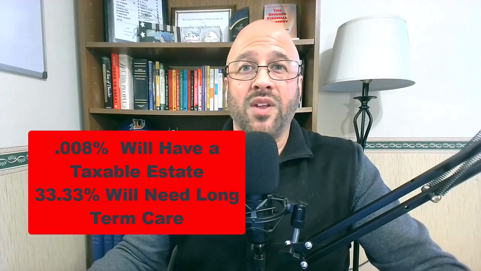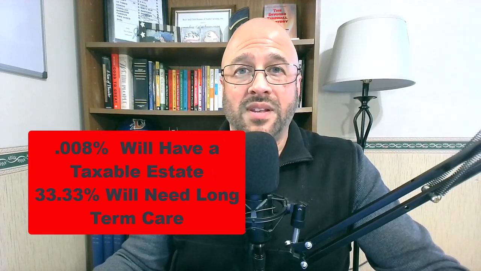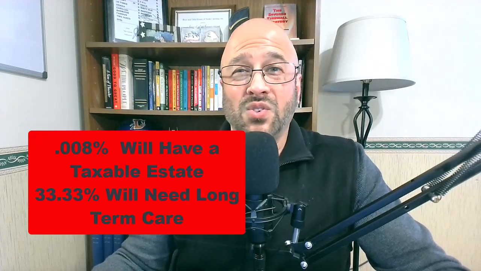How many people are going to need long-term care? 1 in 3. That's 33.33% who are going to need long-term care. So what do you think? Is it more important to have these limits for tax giveaways or for the purpose of planning for Medicaid? So that's an extremely important power to make sure you've got in that power of attorney.